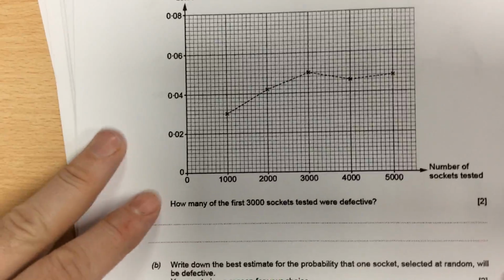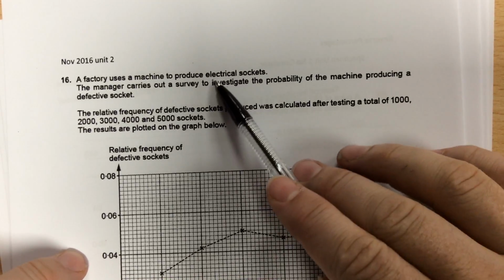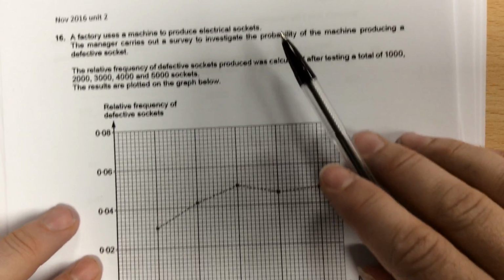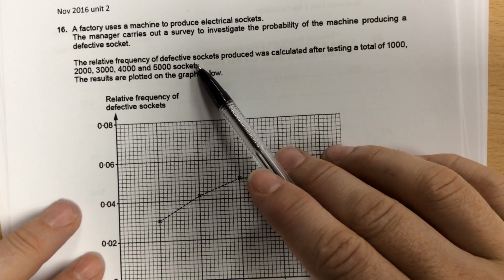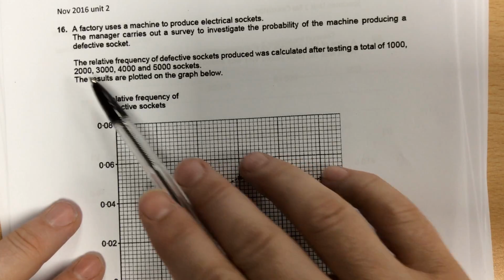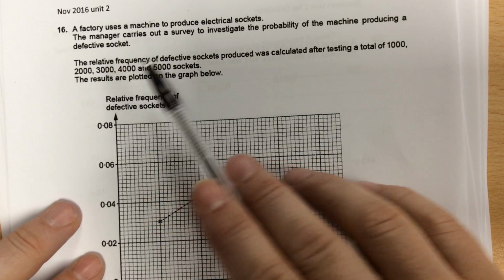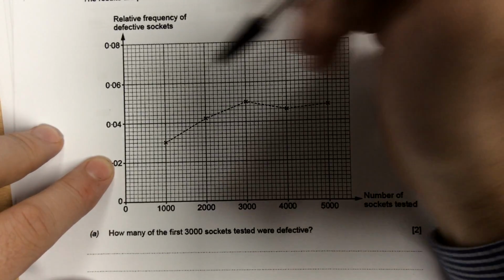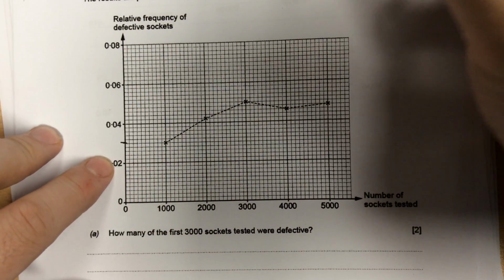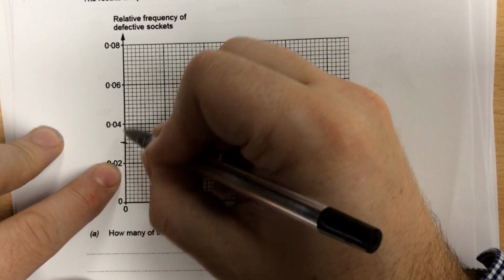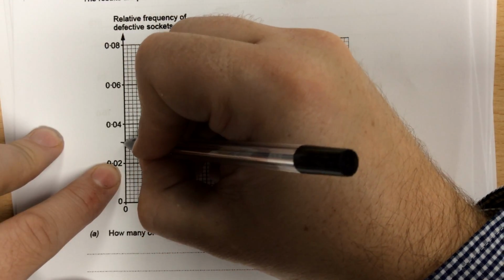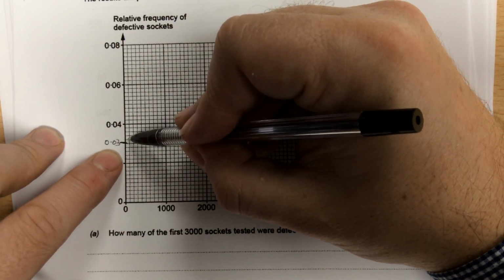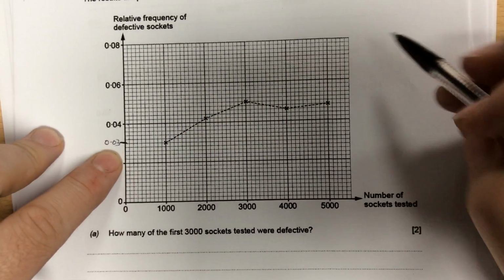Next question. A factory uses a machine to produce electrical sockets. The manager carries out a survey to investigate the probability of the machine producing a defective socket. The relative frequency of defective sockets was calculated after 1,000, 2,000, 3,000, 4,000, 5,000 sockets and plotted. So what they're saying is after 1,000, the relative frequency is there. So this would be 0.02 and that's 0.04. In the middle would be 0.03, and then going up it'd be 0.032, 0.034, 0.036, 0.038, and 0.04.